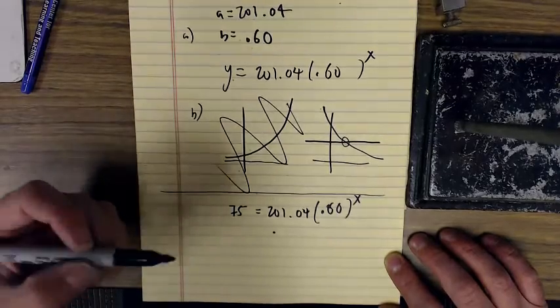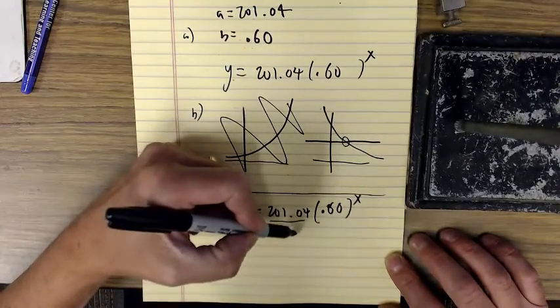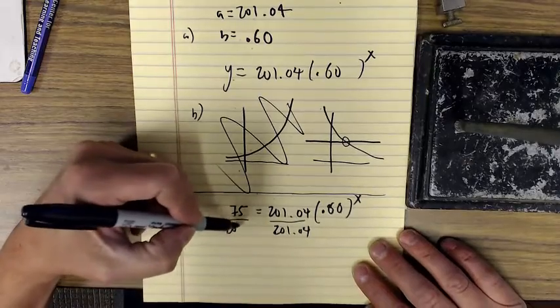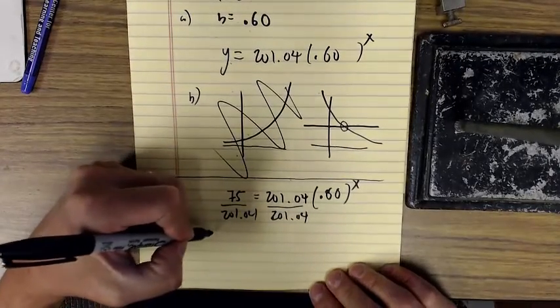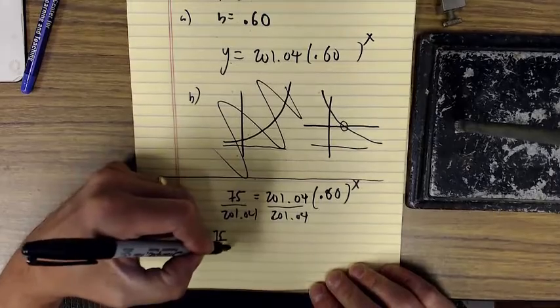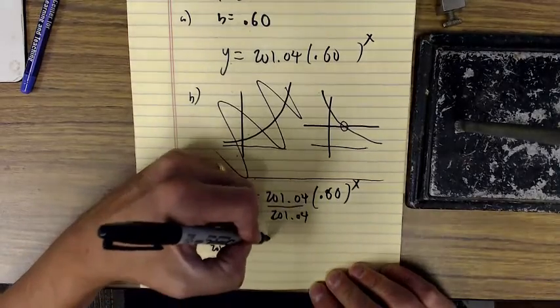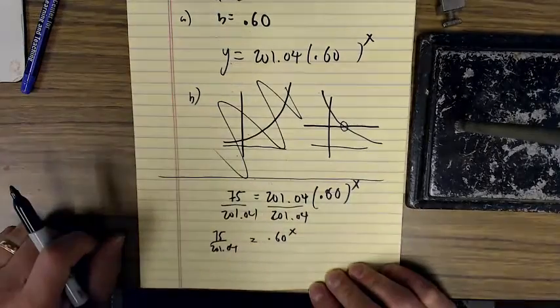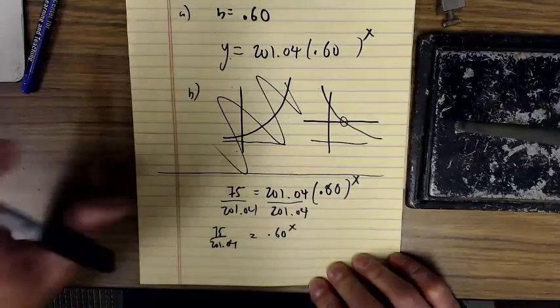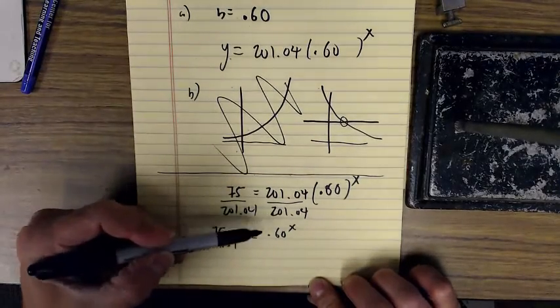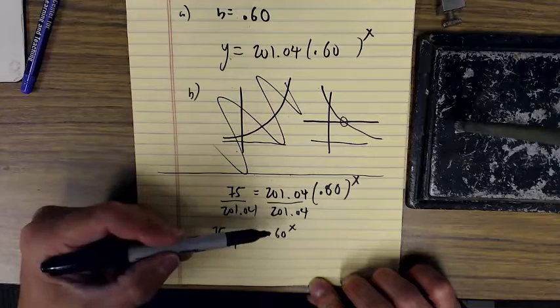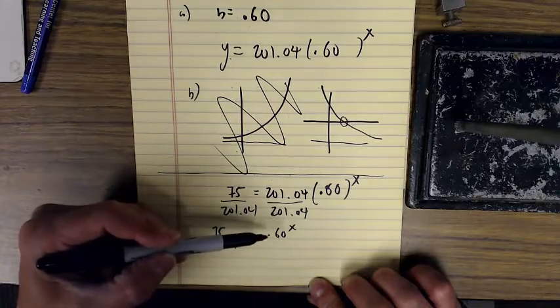So the first thing we do is divide both sides by 201.04, and then simplify. Okay, so don't type in any numbers or evaluate until the very end. So what kills this exponential function? Well, it's a log function, right? And the log function we're going to use is log base 0.60.